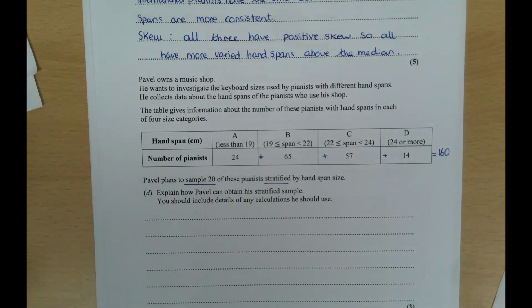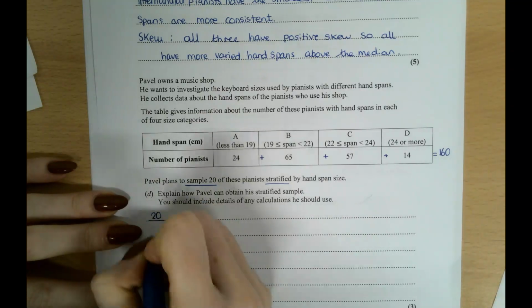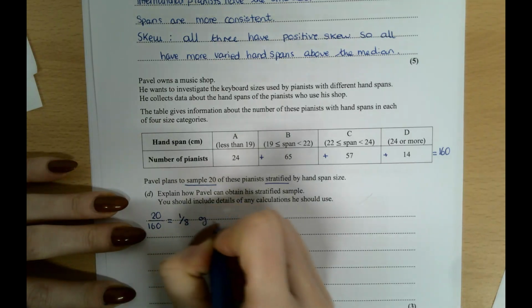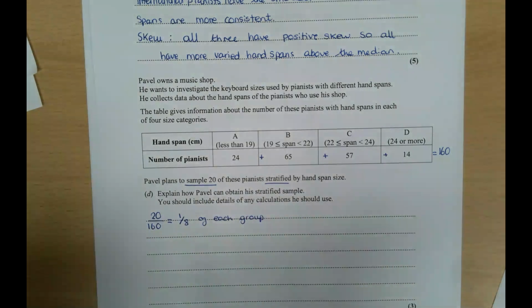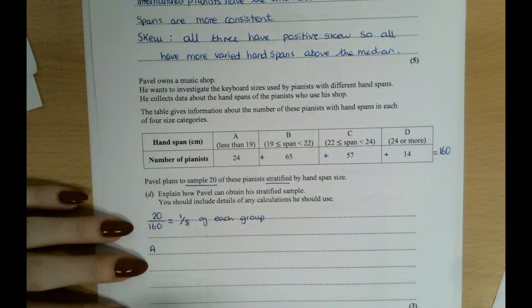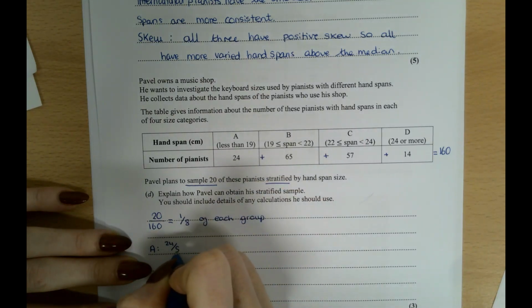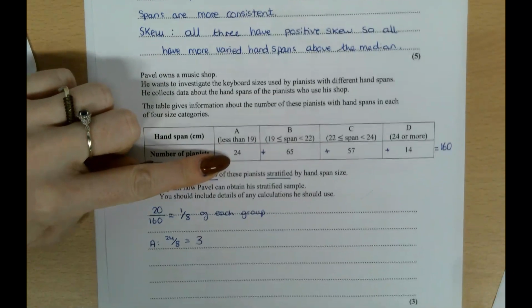And I can then work out what proportion of each stratum do I need to sample? So I need 20 out of 160. So I need 1/8 of each group. That's what I'm looking for, of each stratum. So I can work that out. For A, I need 24 divided by 8. That's 3. So I'm going to need to sample 3 from here.